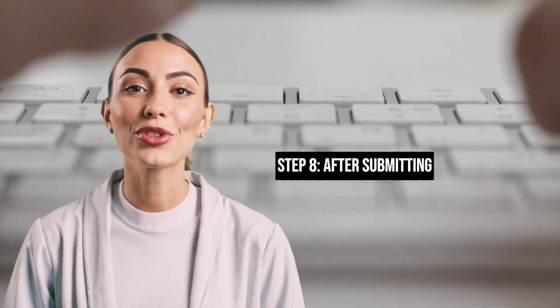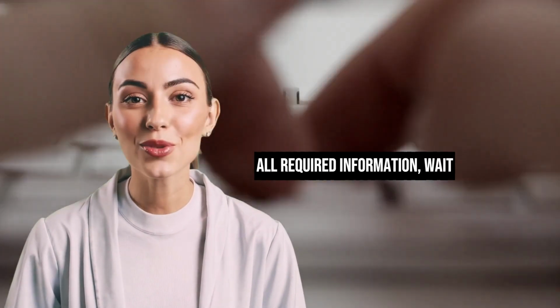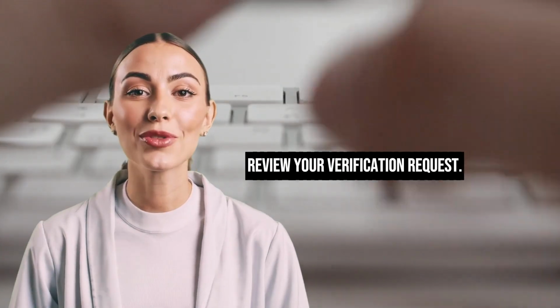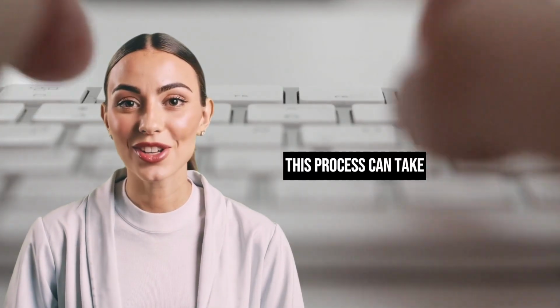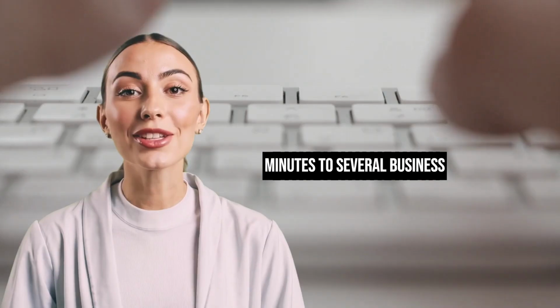Step 8. After submitting all required information, wait for TaskRabbit Worker to review your verification request. This process can take anywhere from a few minutes to several business days, depending on the platform.